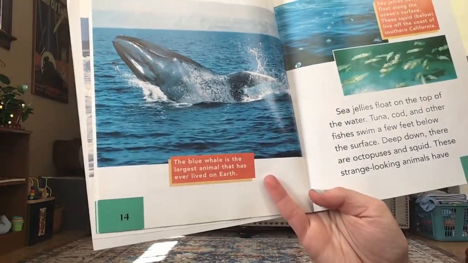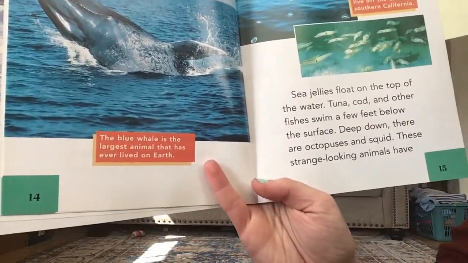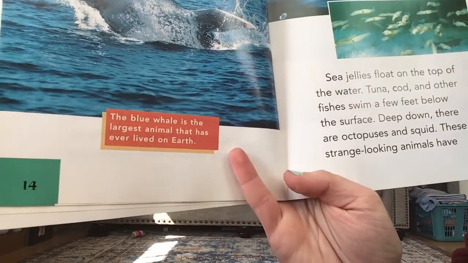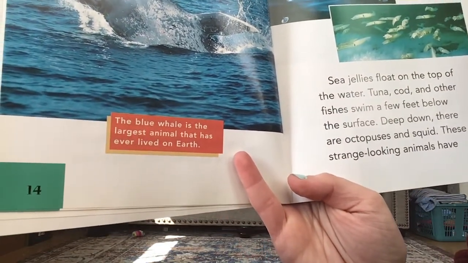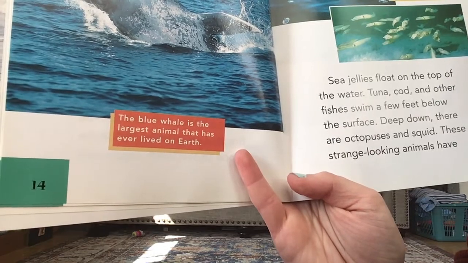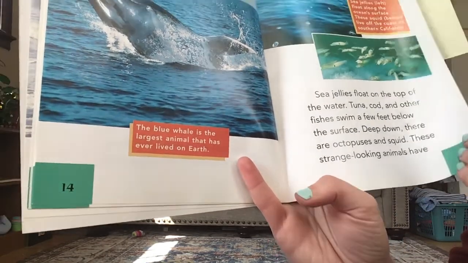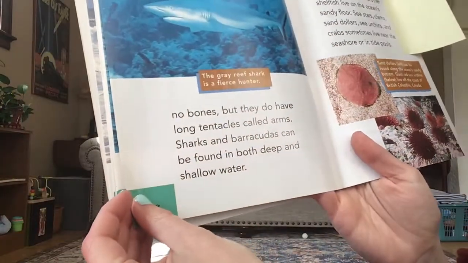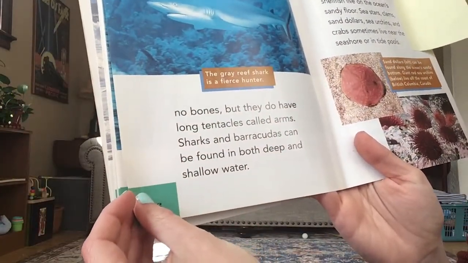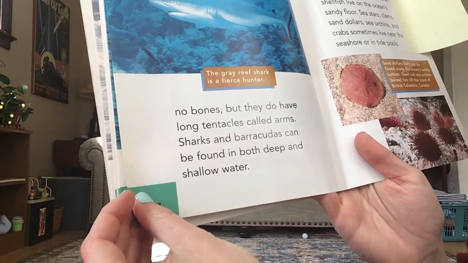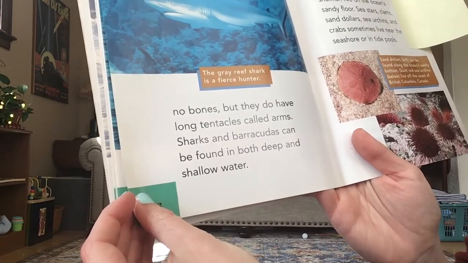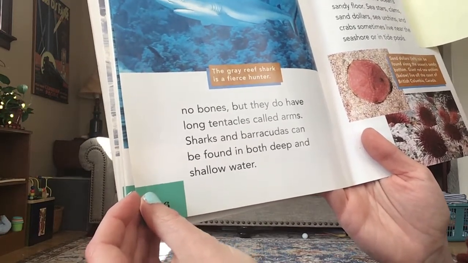Sea jellies float on the top of the water. Tuna, cod, and other fishes swim a few feet below the surface. Deep down, there are octopuses and squid. These strange-looking animals have no bones, but they do have long tentacles called arms. Sharks and barracudas can be found in both deep and shallow water.